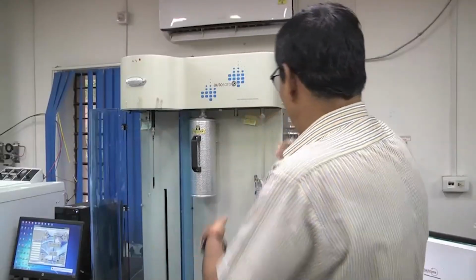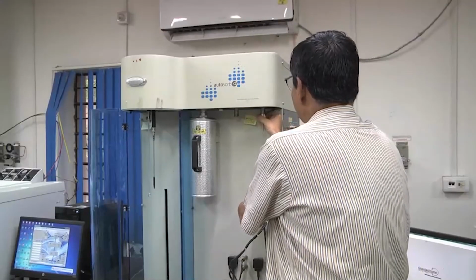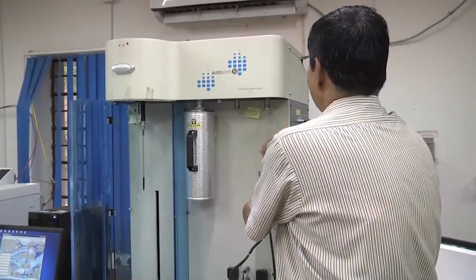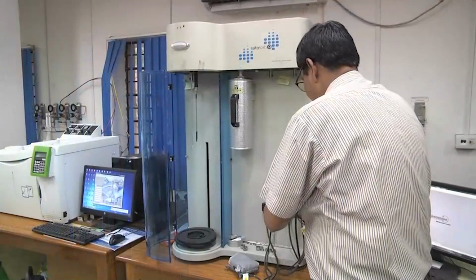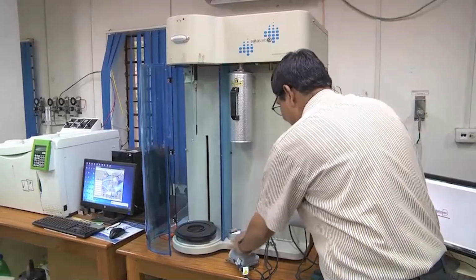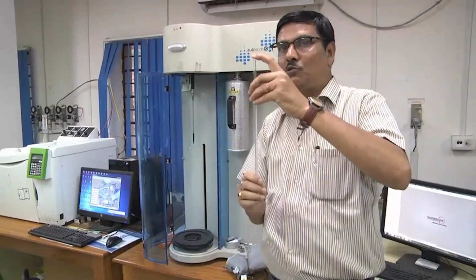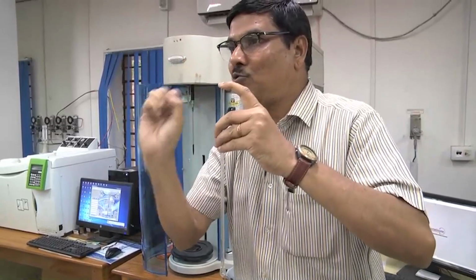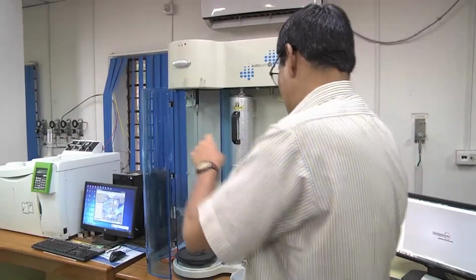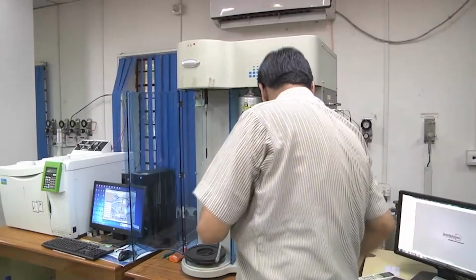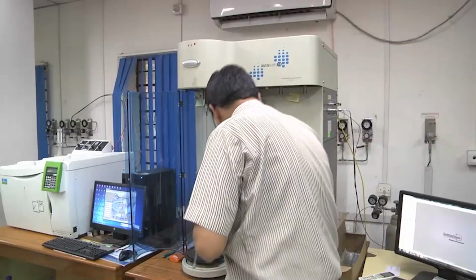Okay. Now, after the completion of the degassing, we will take out this sample cell and it will be reweighed, to get the actual weight of the sample that we have taken. So, after degassing of the sample, you put this into the analysis section.